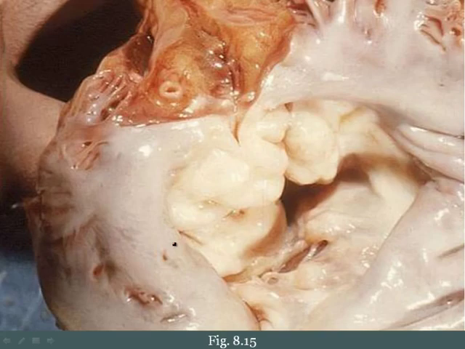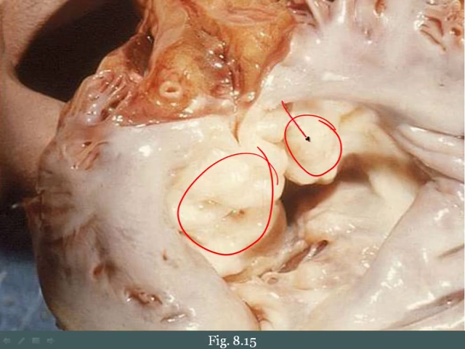The final point I'd like to make concerning mitral valve prolapse is this is a picture of mitral valve prolapse, and you can see that this valve has become very loose and floppy, and it's sort of regurgitating back towards you because we're actually sitting in the atrium here looking at the valve as it comes back towards us.